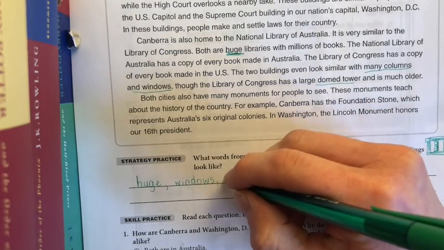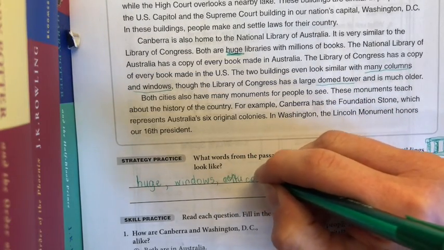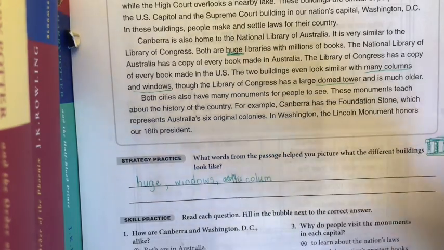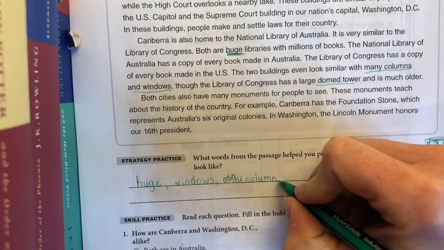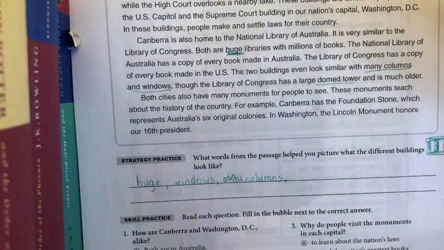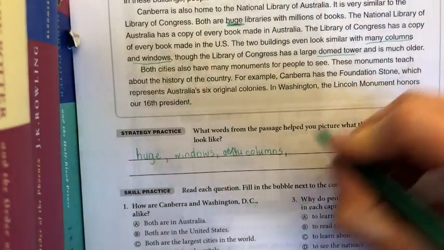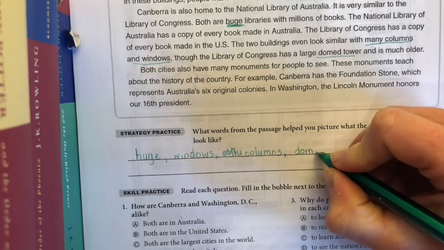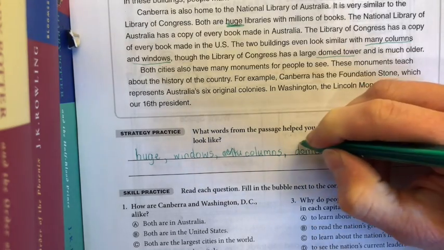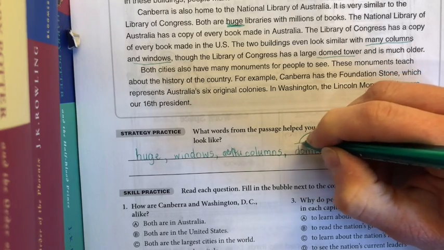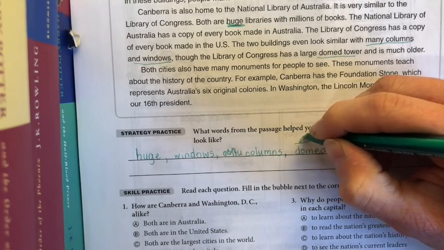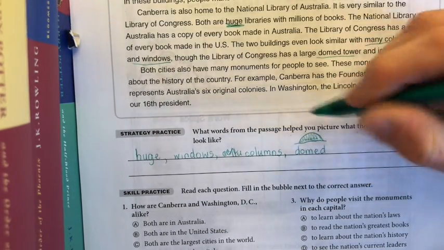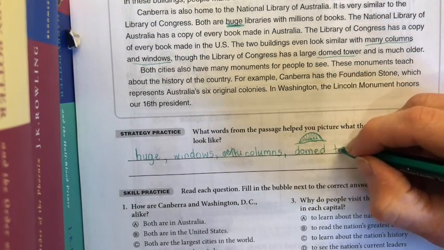Oh, only one L, Mrs. Oaks. C-O-L-U-M-N-S. So they have windows, columns, and then the Library of Congress has a domed tower. And a dome is like half of a circle. A dome is kind of like a big half of a sphere. Domed tower.